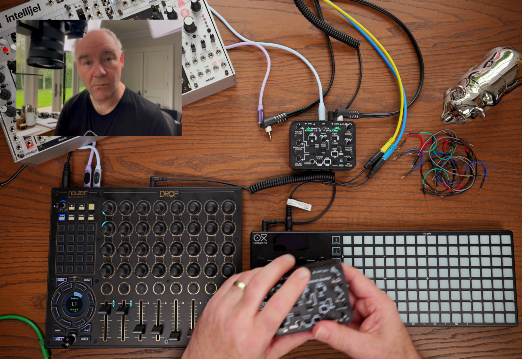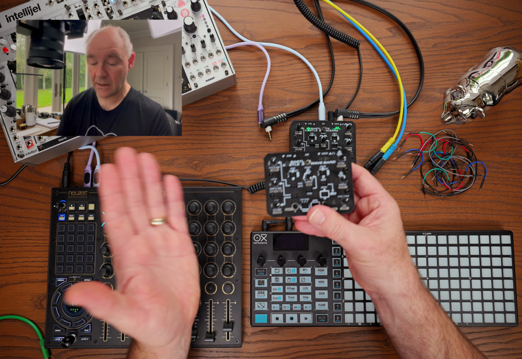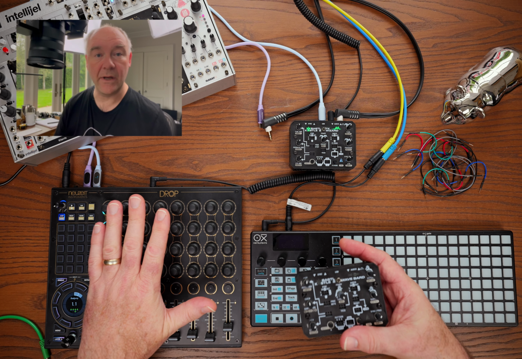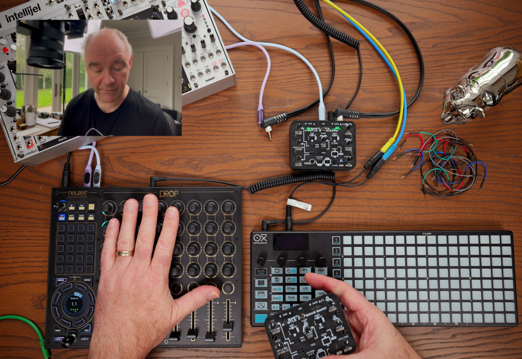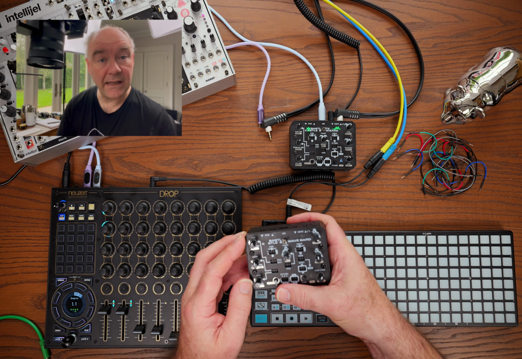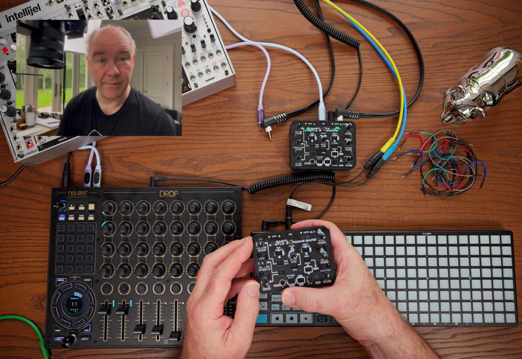In today's video, we're going to take a look at some patching ideas using the Wave Bard, using the FX Wizard, combining with a modular, with a MIDI controller, the Drop here from Noisite, and of course the Oxy One for sequencing. But first, let's take a listen to some musical examples.